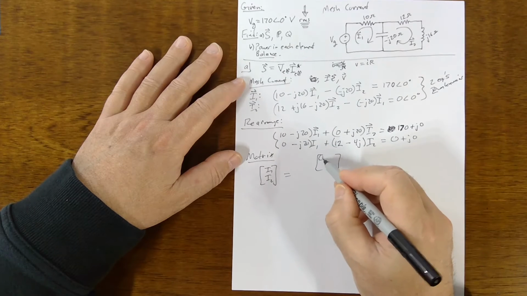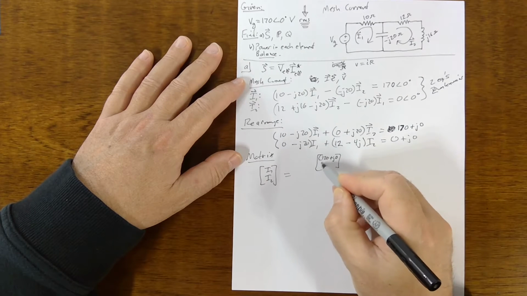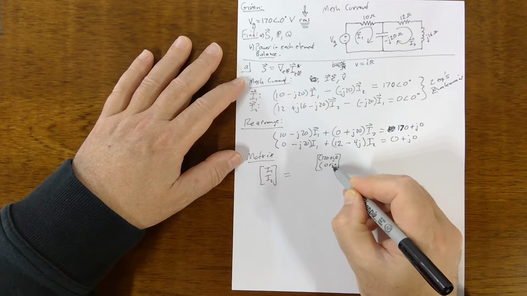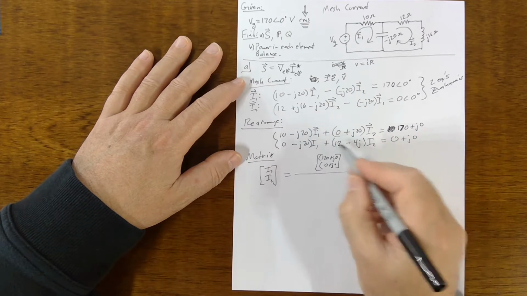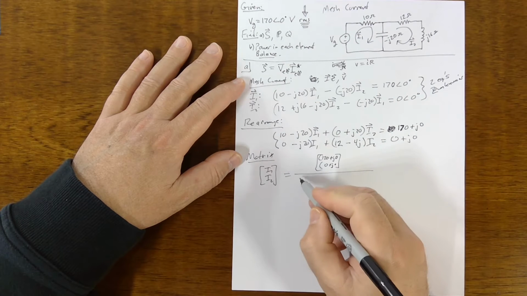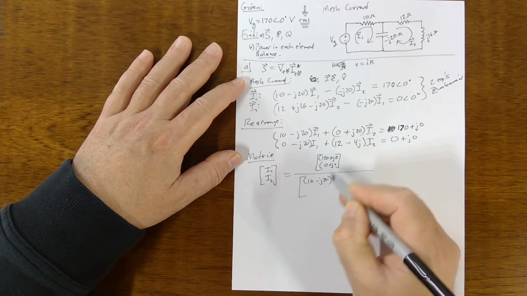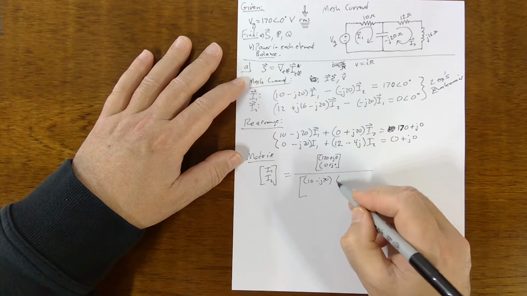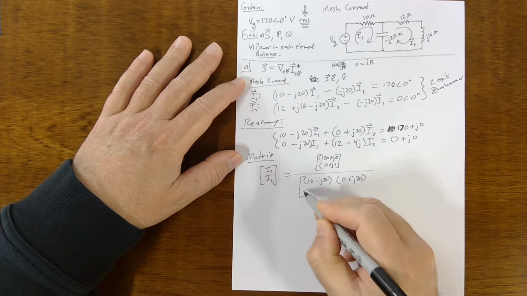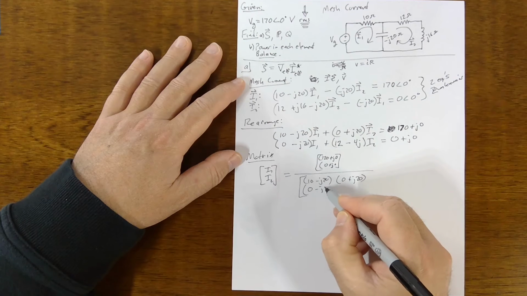Anyway, so the matrix I1 over I2, or the 1 by 2 matrix, is given by these guys in a matrix. So it's 170 plus J0 over 0 plus J0 over these four coefficients, right? These four coefficients right here. So in this matrix, 10 minus J20, it's this first coefficient, and this second guy, 0 plus J20, and then this guy here is 0 minus J.